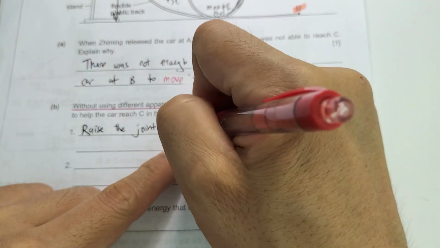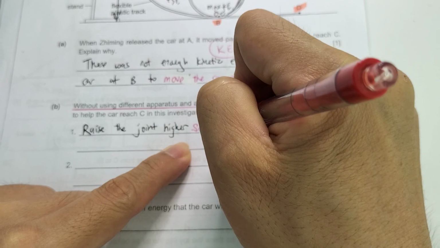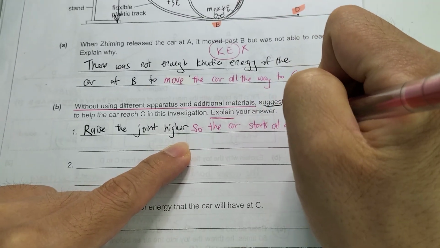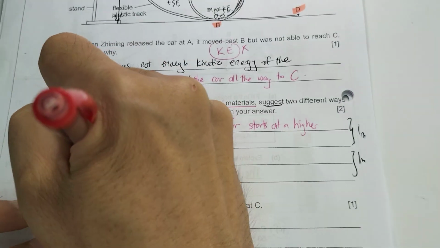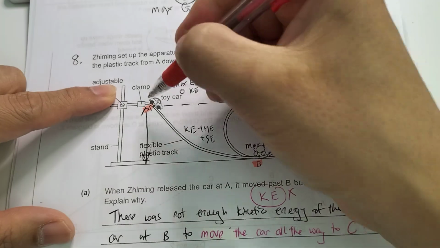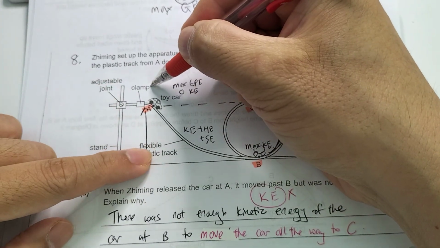Raise the joint higher so the car starts at a higher position. So once the joint is higher, the car will be higher. It's a flexible track, right? It's not a fixed track, right?